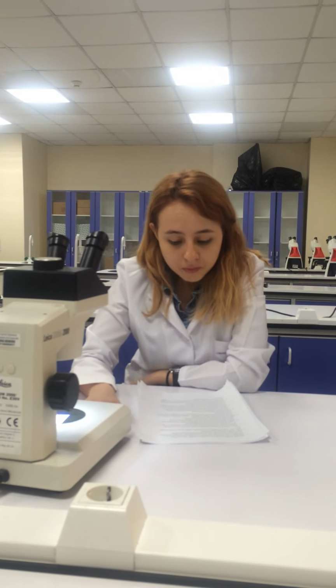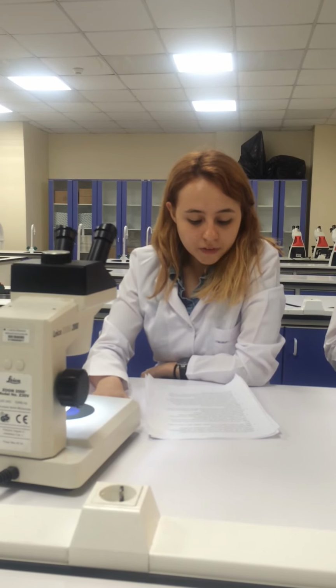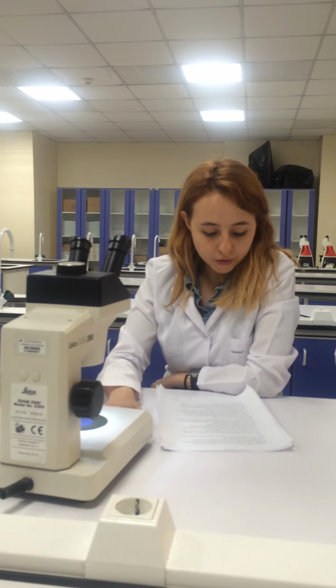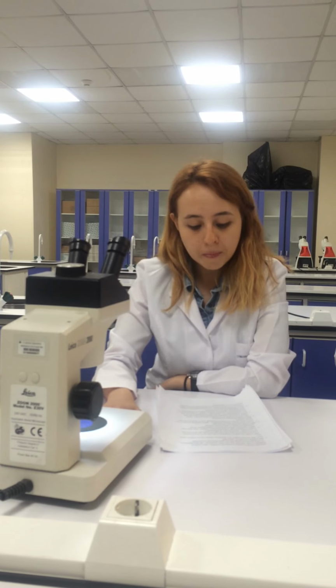Chondrocyte induction medium is prepared with alpha DMEM containing 1% fetal bovine serum, 6 micrograms per ml insulin, 50 micrograms per ml ascorbate 2-phosphate, and 10 nanograms per ml transforming growth factor beta 1. Now the differentiation process of chondrocytes.